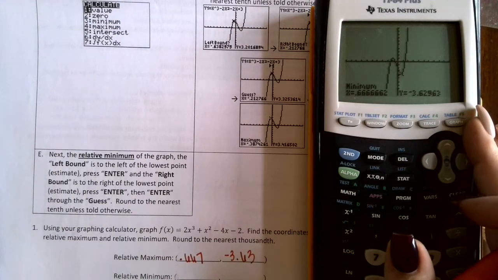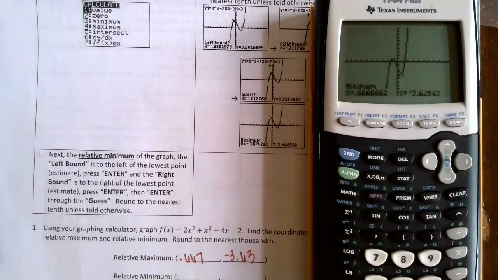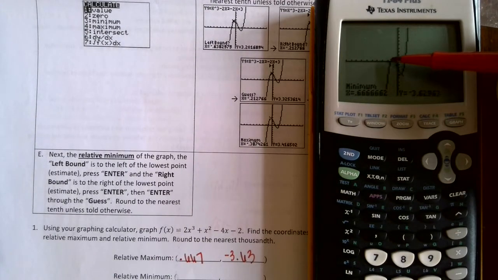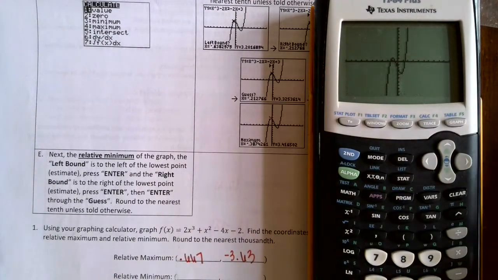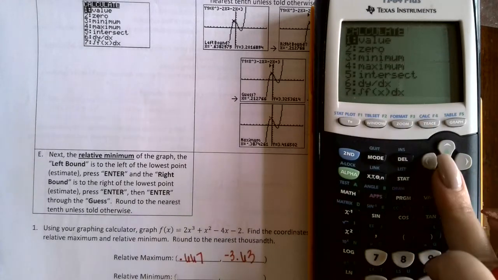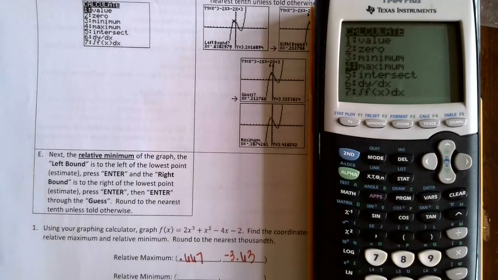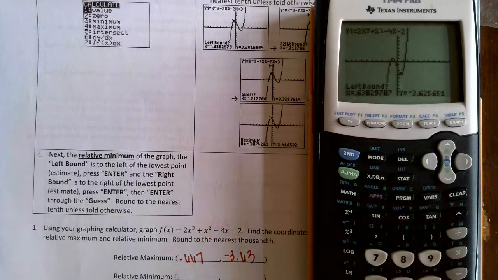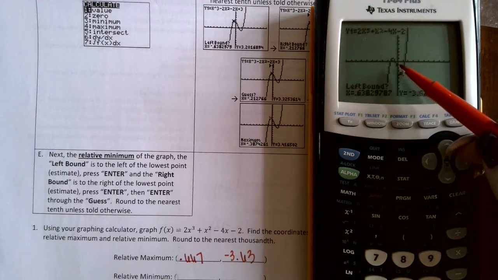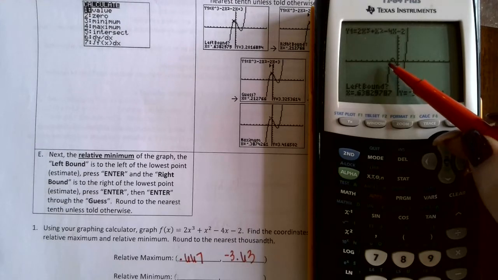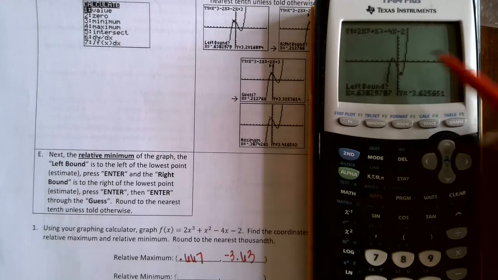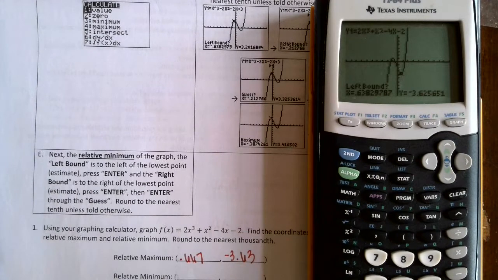To do our max, we're going to do the same thing. Our max looks like it's up here at this point. So if I hit graph again, go to second trace, and then hit your max button. Our max looks like it's between -2 and 0, just to make sure we hit that coordinate. So -2 to 0, we're guessing.